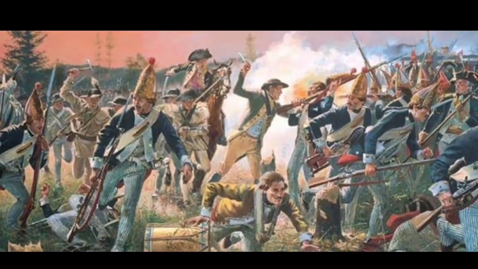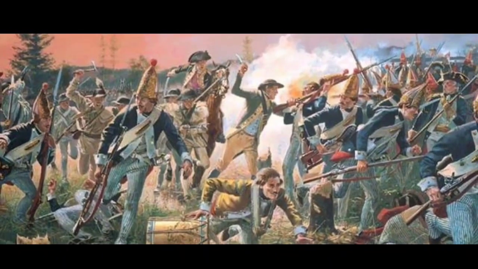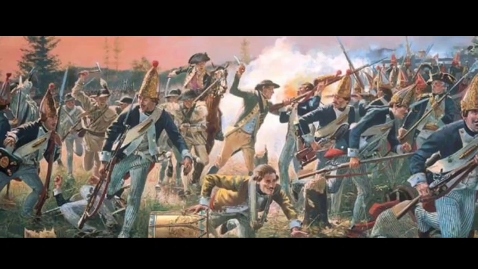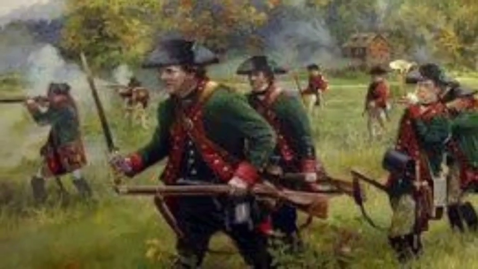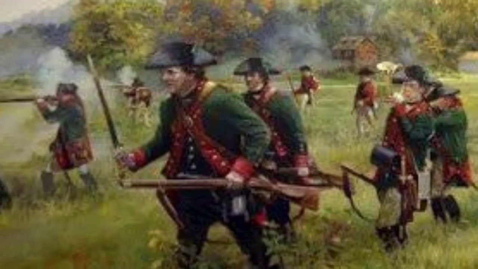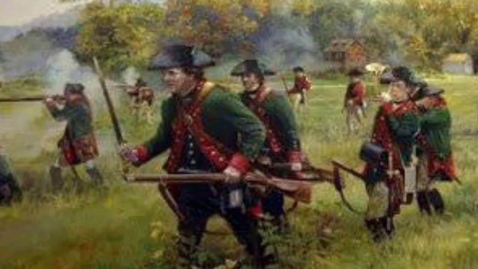The capture of West Florida and the Mississippi River solidified American control over the southern frontier, paving the way for westward expansion and the eventual incorporation of the Gulf Coast states into the United States.